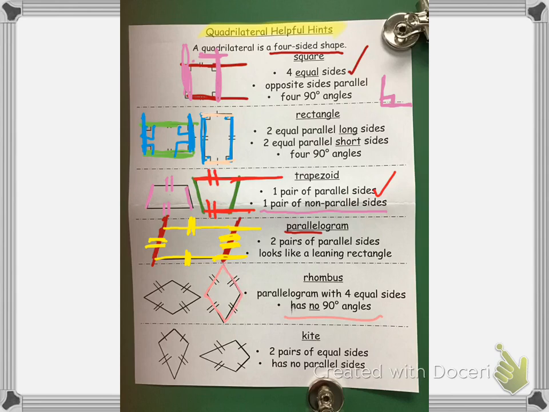Perfect. So another thing that it's saying is that all the sides are parallel. This line will never ever intersect with this line. So here's that. Shows that they're equal. And it shows that this line will never ever intersect with this line.